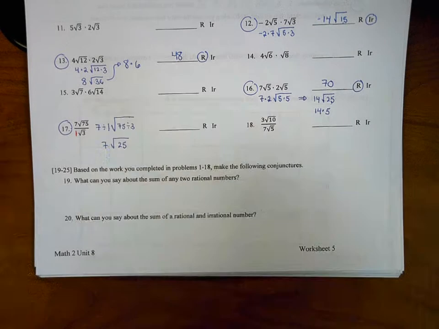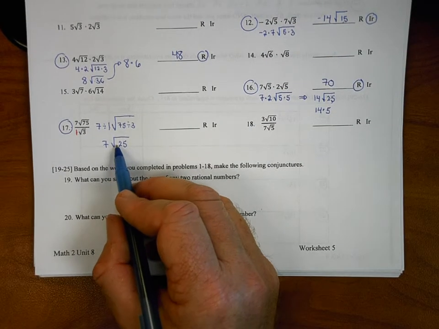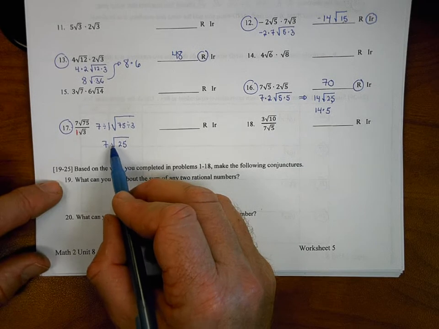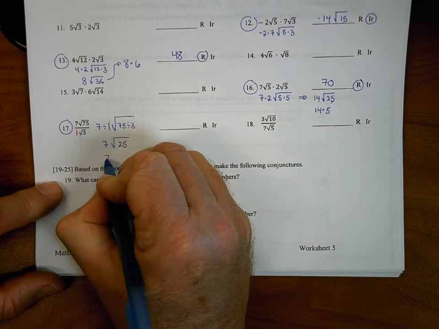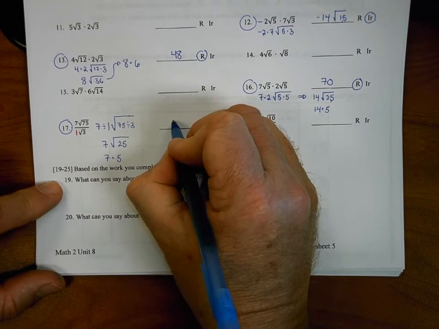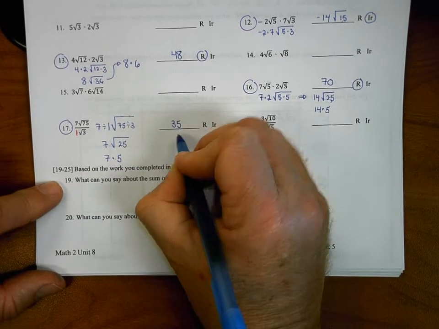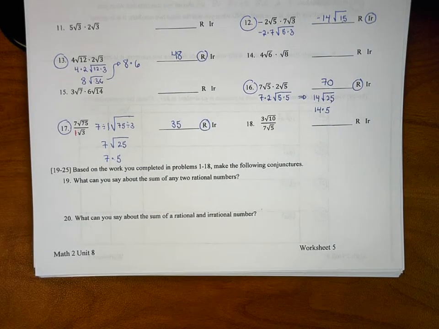Okay? Now, if you can't simplify this any further, that's your answer, but you can simplify this. Square root of 25, that is a perfect square number, and the square root of 25 is 5. So then 7 times 5 is your final answer of 35. That is a whole number. Number 17 is rational.